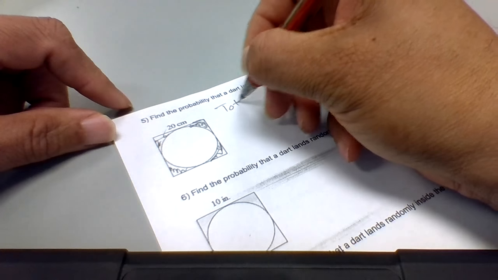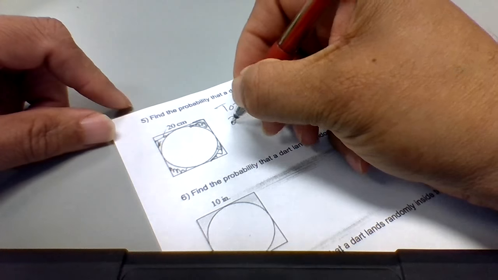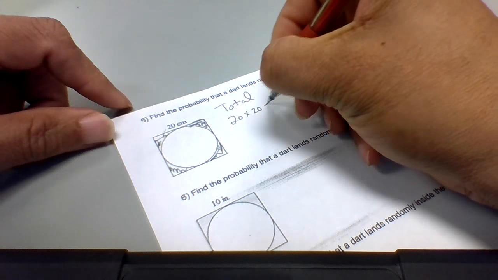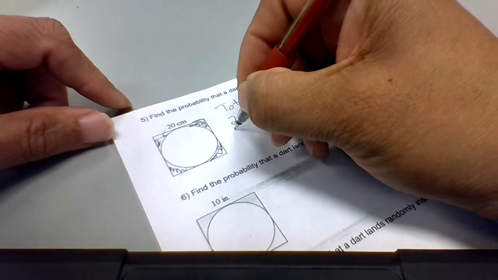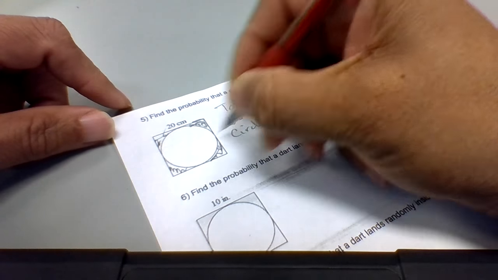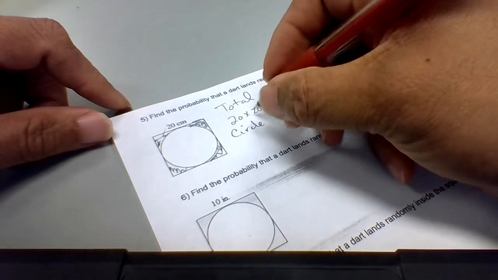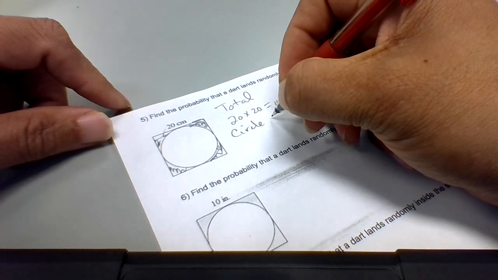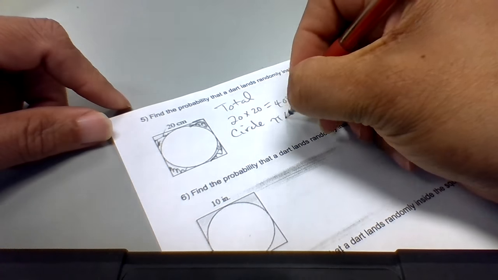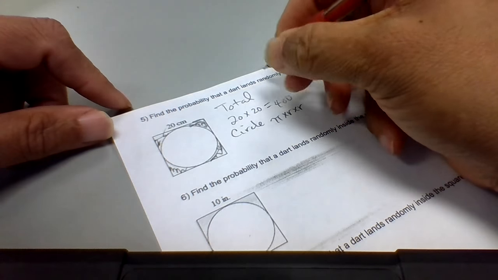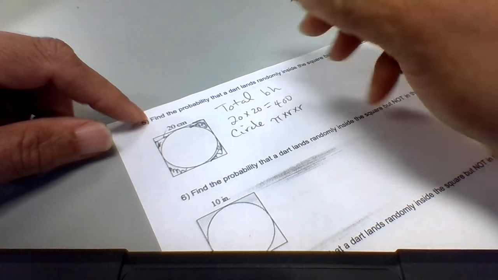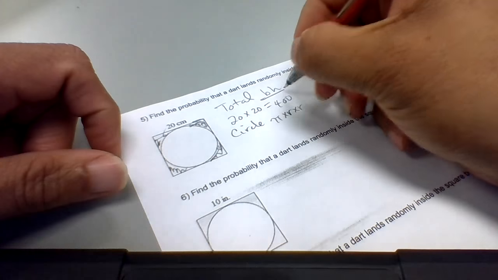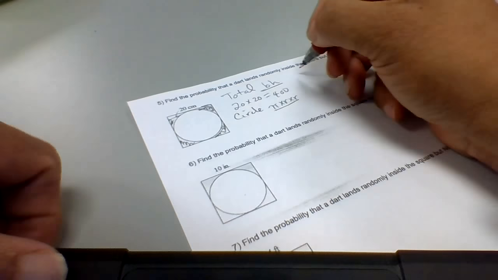So the total is going to be 20 by 20, which equals 400. And then the circle, find the area of the circle, and that's going to be pi times r times r. This one up here is base times height. Those are your formulas.